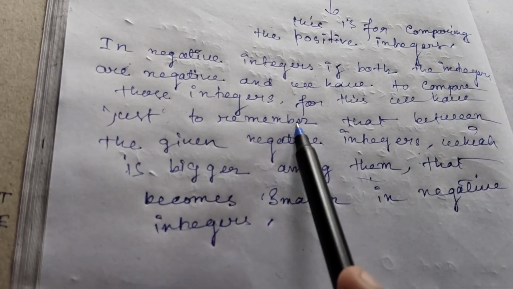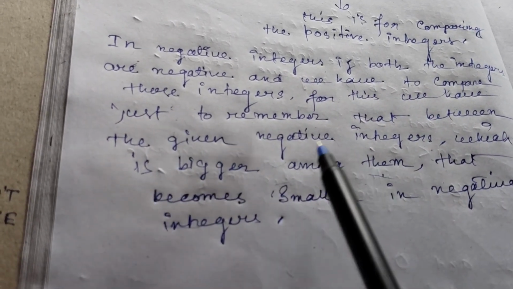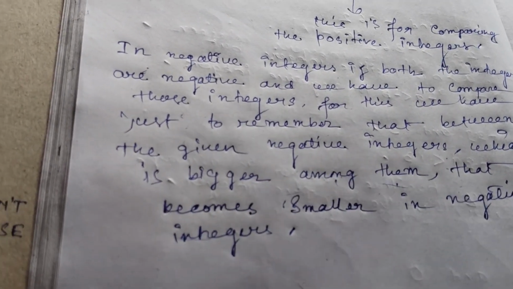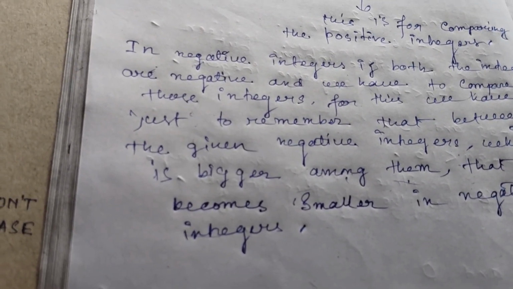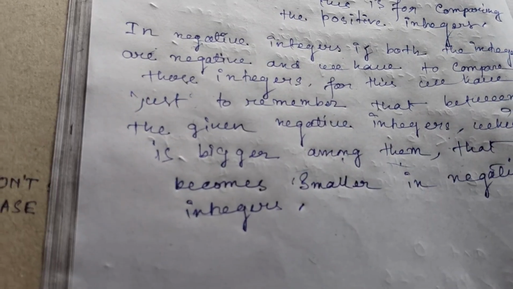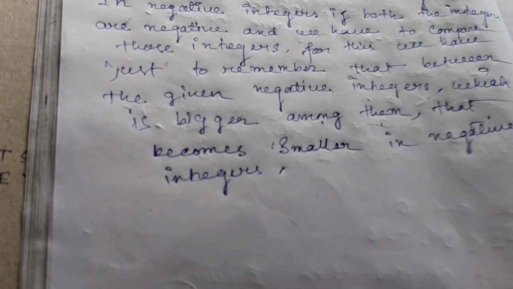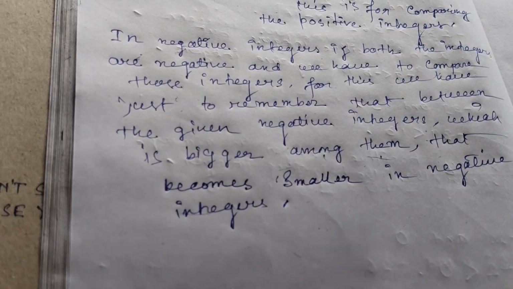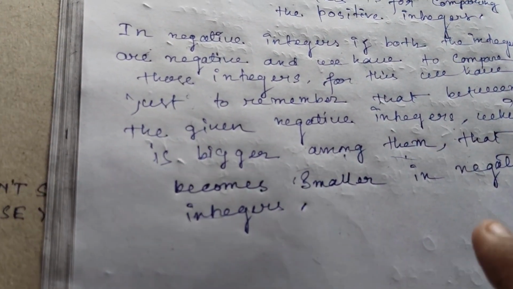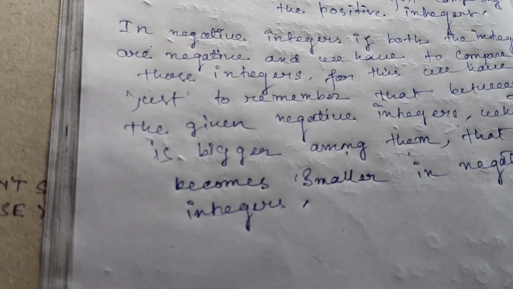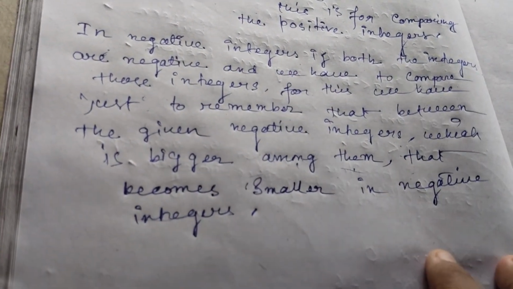So what I have written is: in negative integers, if both the integers are negative and we have to compare those integers, we just have to remember that if the question is given comparing two negative integers, you have to just find which is bigger.